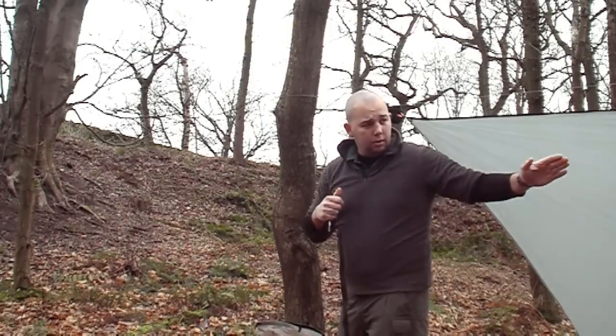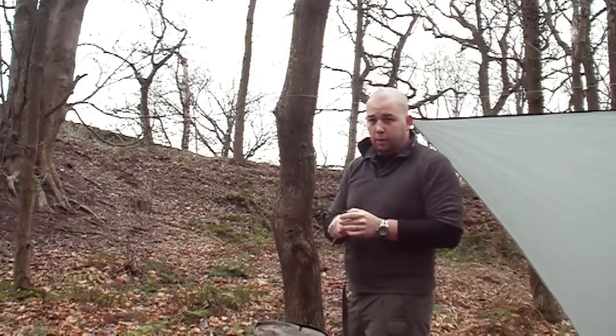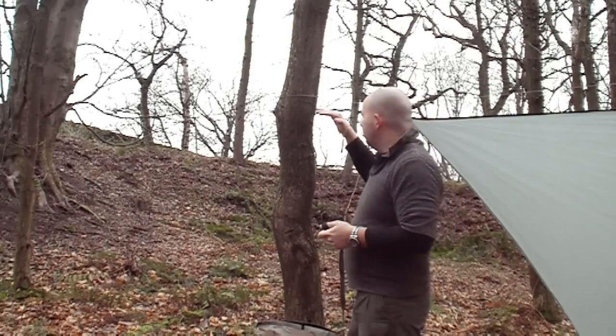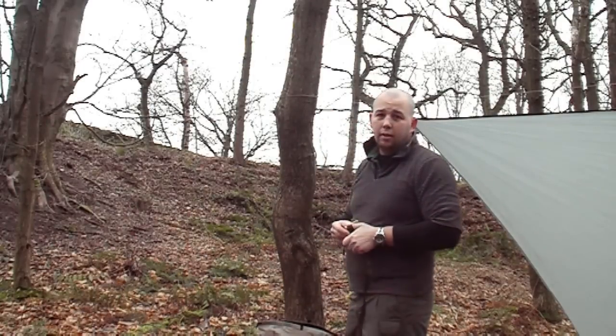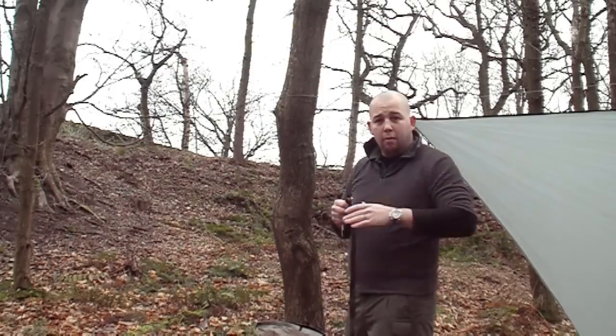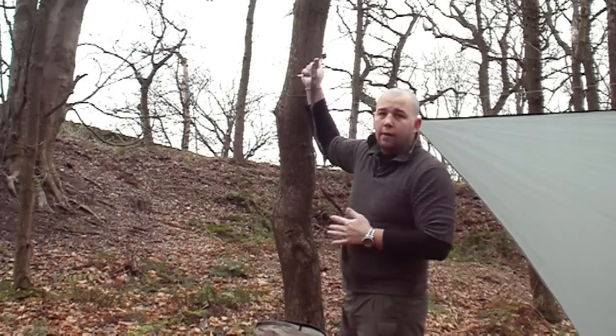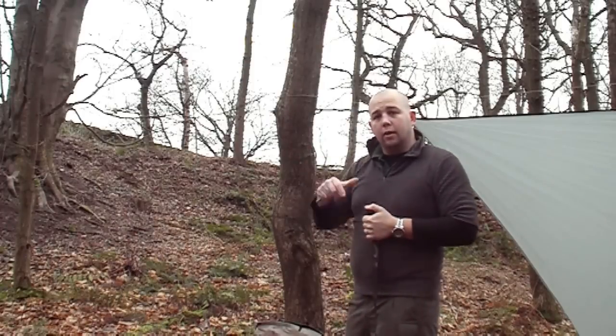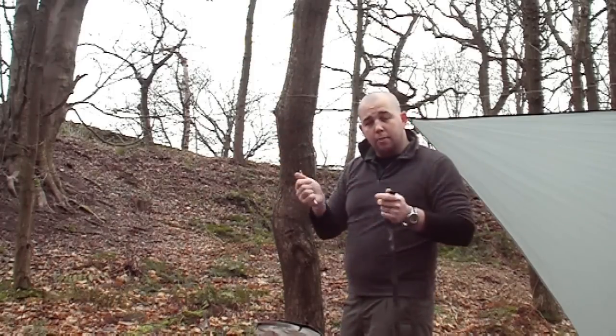Now these trees are about 10.5, 11 feet apart, so for this purpose I'm going to be setting at about eye level, just underneath where my tarp ridge line is. Okay, if the trees were slightly wider apart, we'd have to go slightly further up the tree, and that'll become more apparent in a minute when I show you the angle that you need to have your hammock suspension set at.